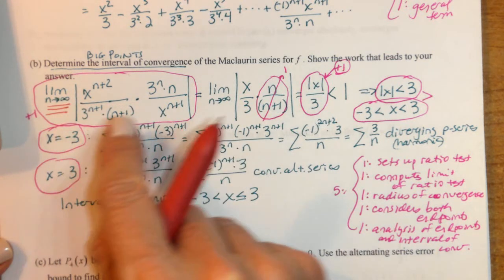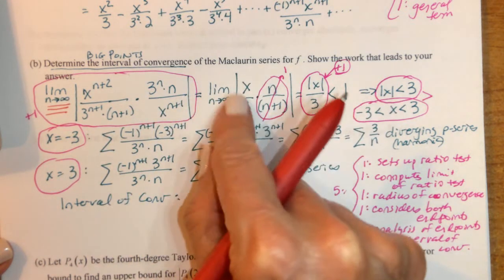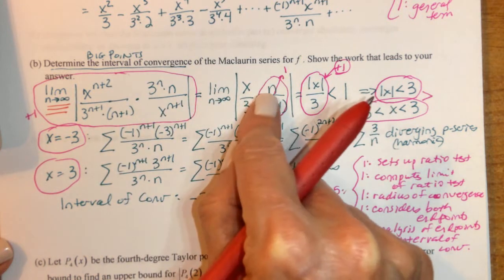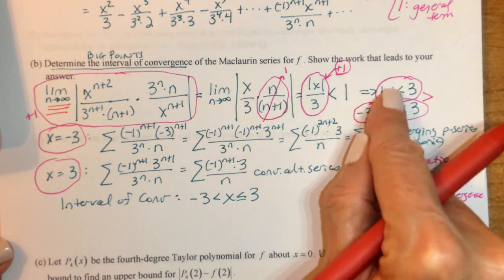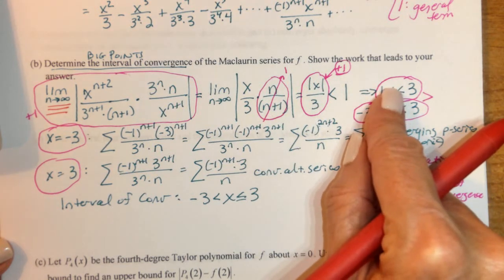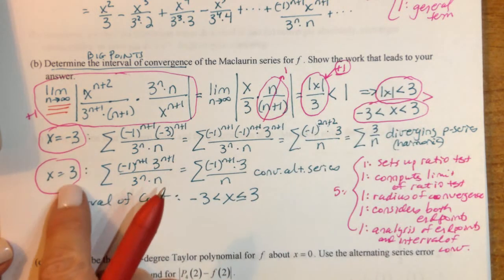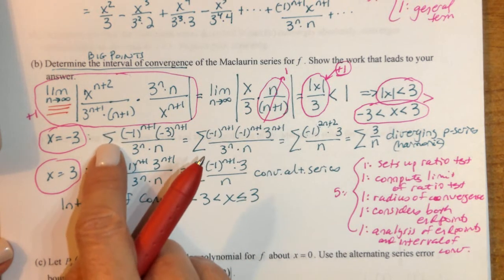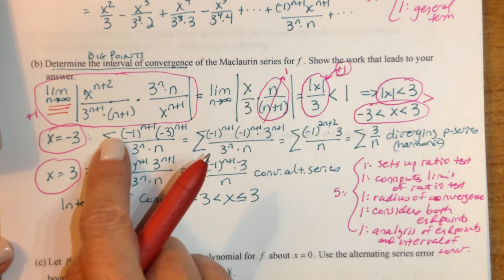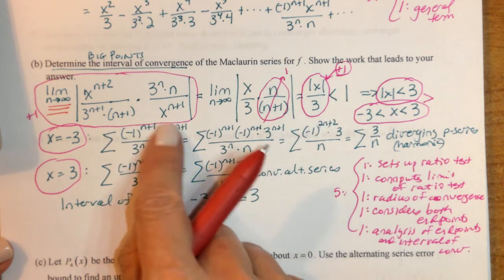Another common mistake I see is kids not simplifying this correctly. Getting here, usually once you get here, you do okay. The next mistake I see is, you know to examine the endpoints, but kids don't put the sigma. If you don't put the sigma here, you're not examining a series.